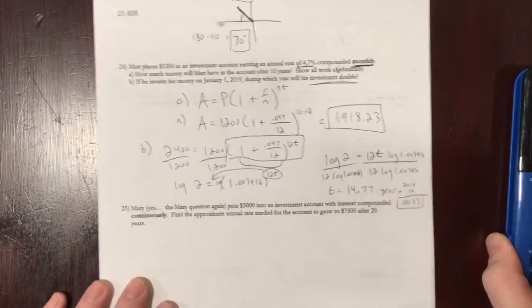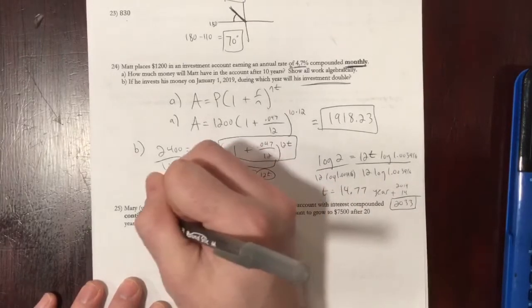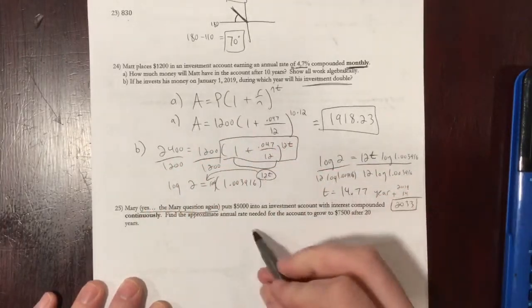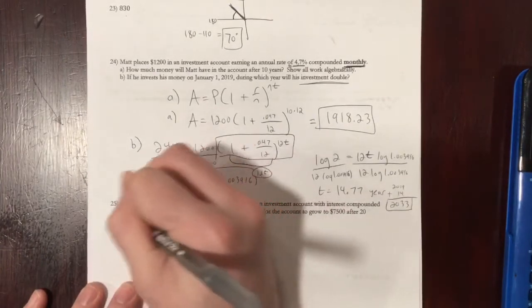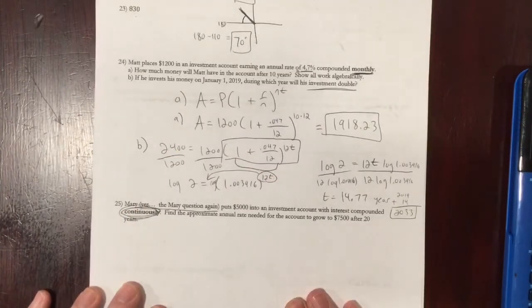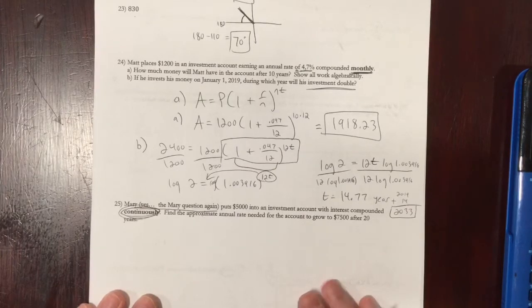And the last question here, Mary. Must have been a similar question here. This is Mary question again. Put $5,000 in an investment account with interest compounded continuously. There's your key word here. Find the approximate annual rate needed for the account to grow to $7,500 after 20 years. So we're actually finding the rate for this one.